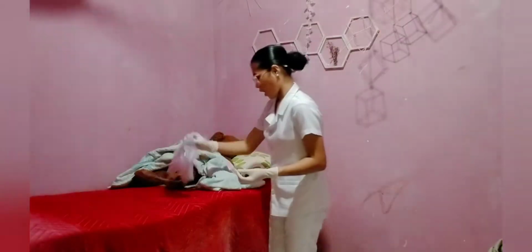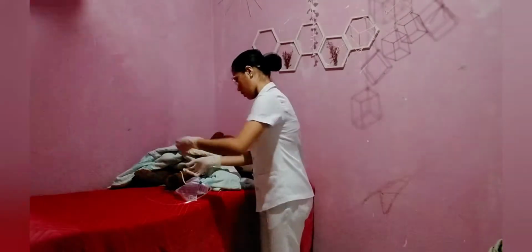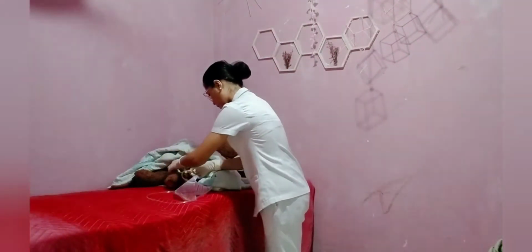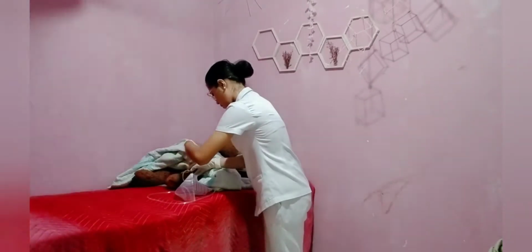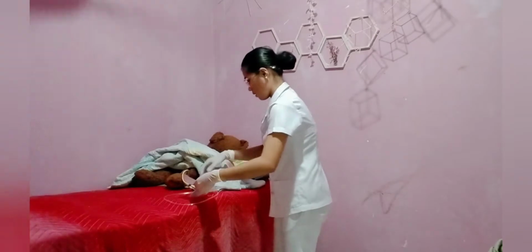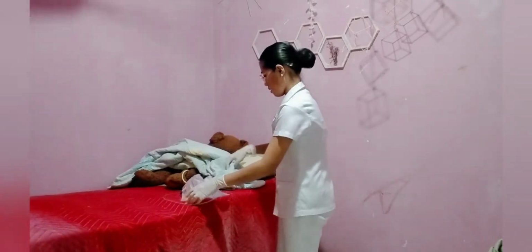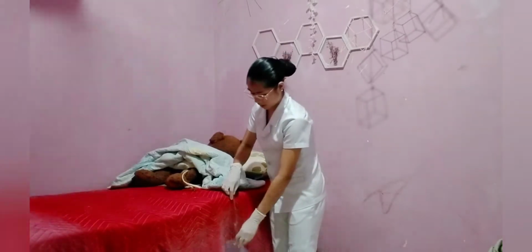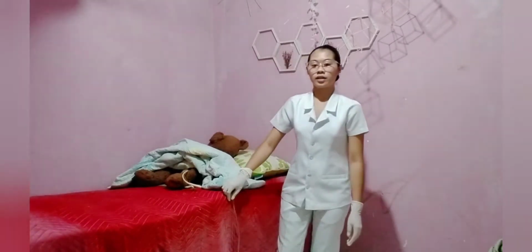So, I will take it here. Then place the urine bag in the dependent area.